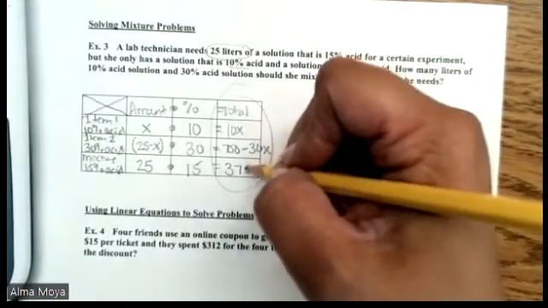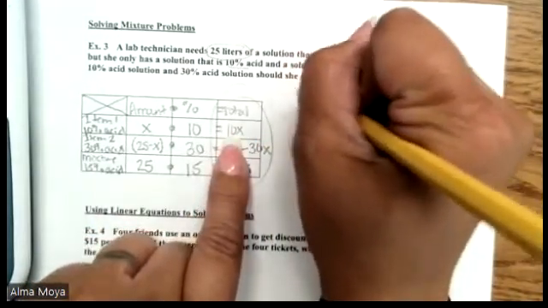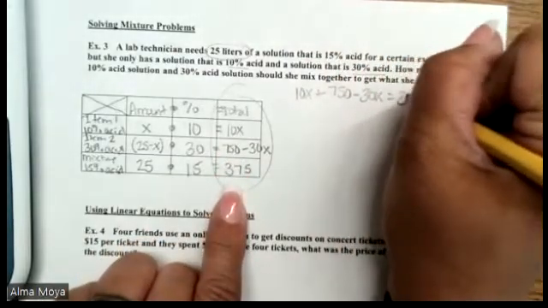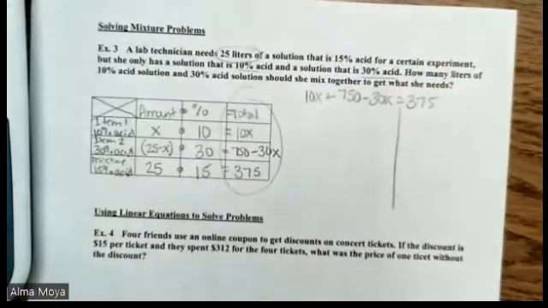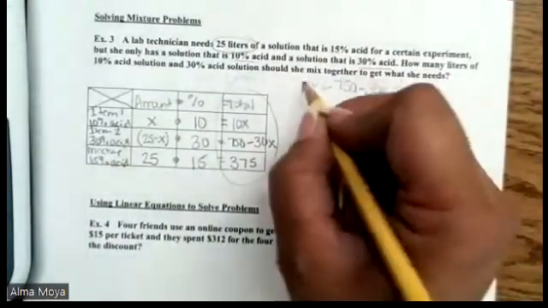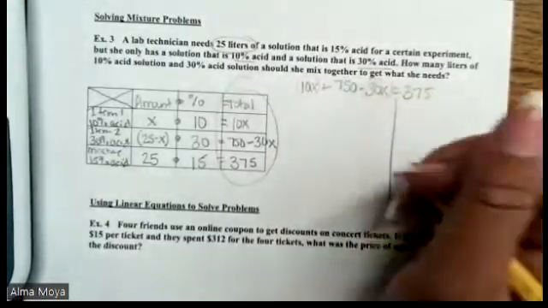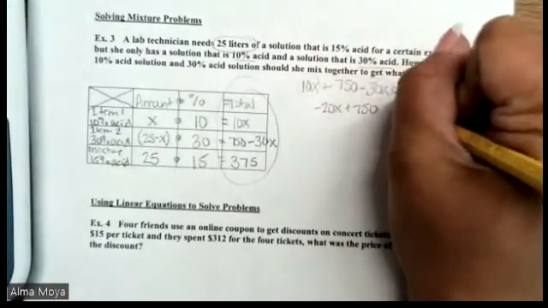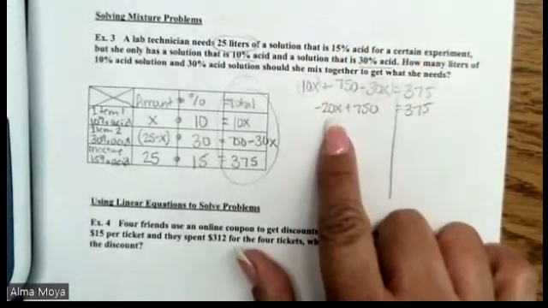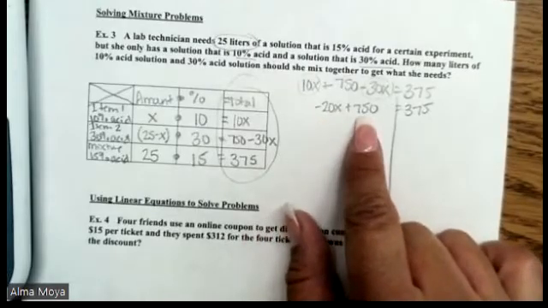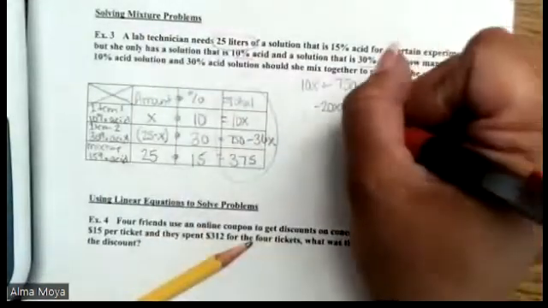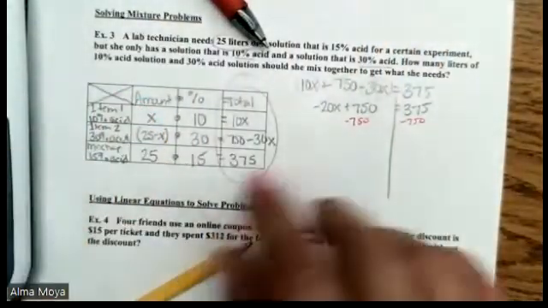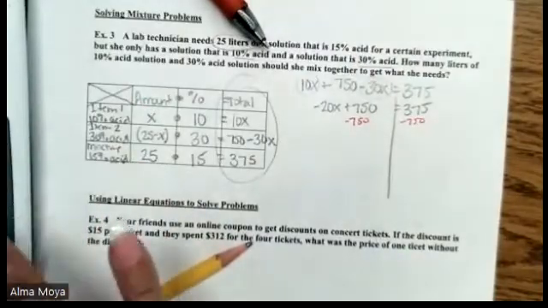So I need to add down. So basically 10X plus 750 minus 30X has to equal the 375. I'm going to combine like terms. The 10X plus the negative 30X is going to be a negative 20X. I'm solving for X. Do not get rid of the times 20. You have to get rid of the plus 750. Opposite of add 750, subtract 750. So 375 minus 750.